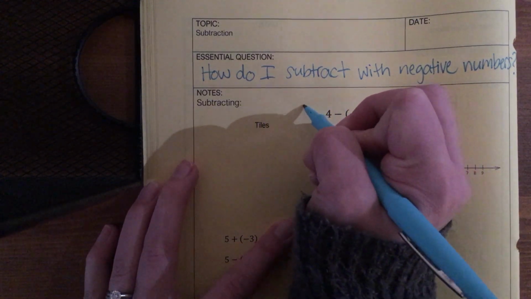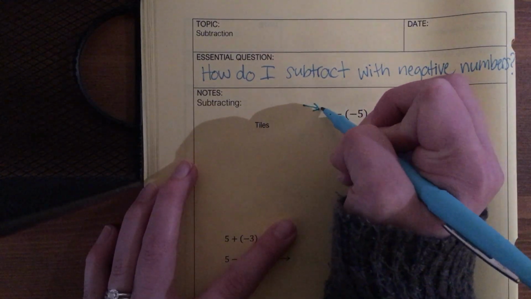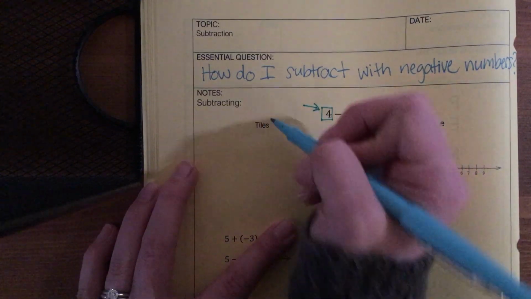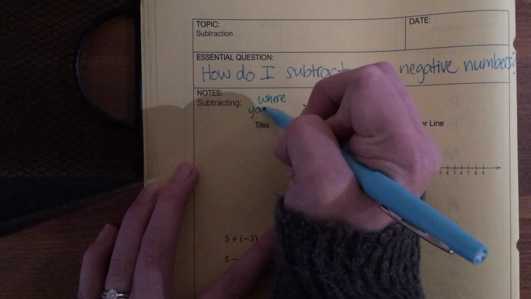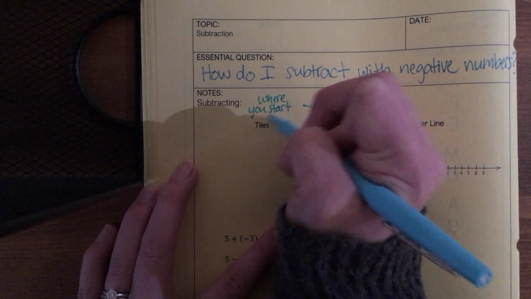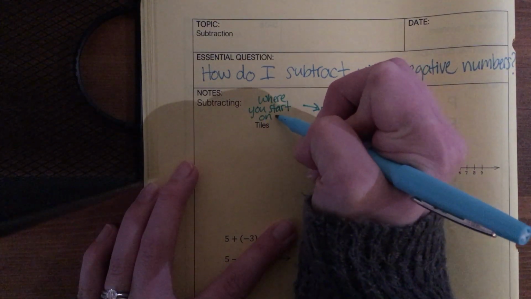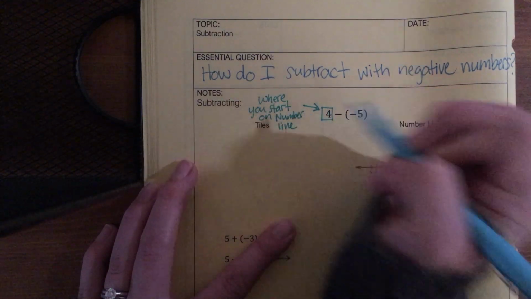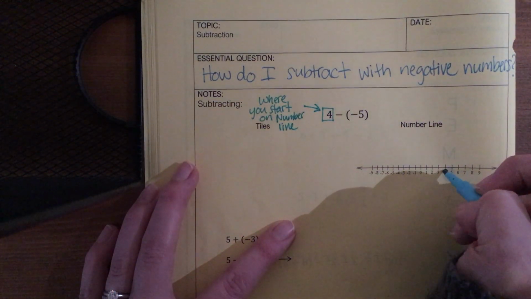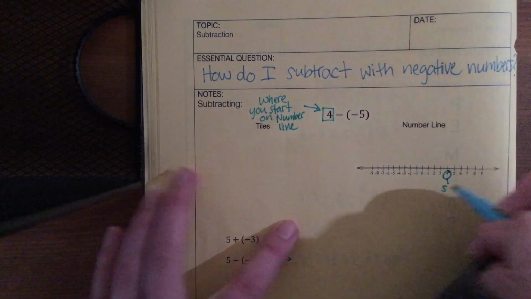So remember, the first thing that I'm going to note here is this first number. This is where you start. Where you start on the number line. So in this case, I'm going to find 4 on my number line. That's where I start.